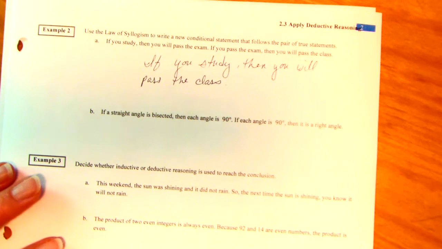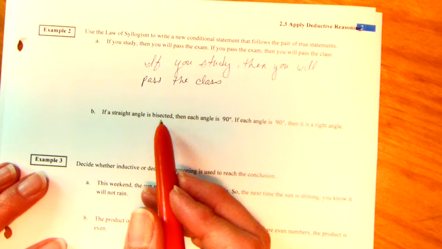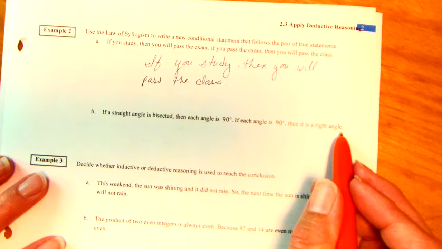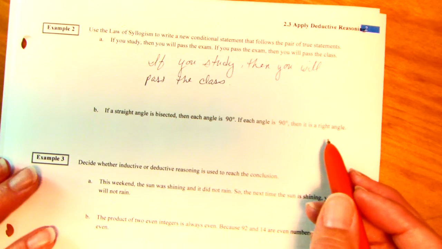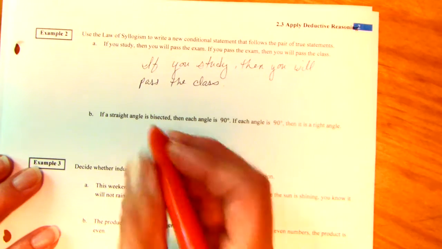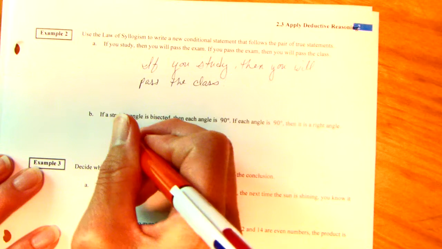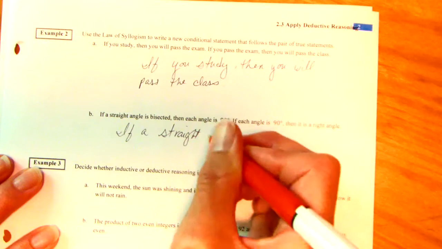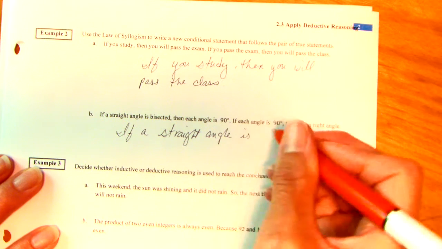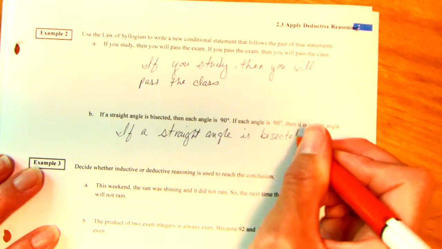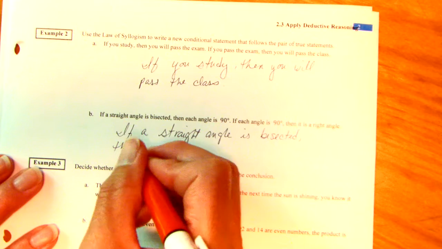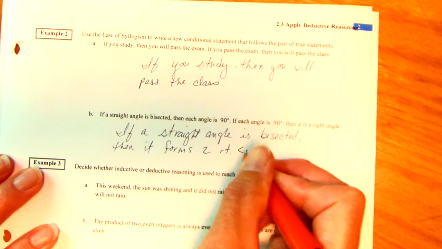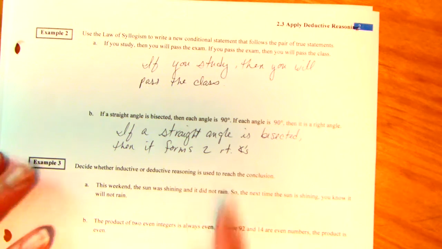If a straight angle is bisected, okay, remember, a straight angle is 180 degrees, bisect means cut in half, then each angle is 90 degrees. If each angle is 90 degrees, then it is a straight angle. So if a straight angle is bisected, then it forms two right angles. So we just skip the 90-degree part. Okay, two right angles.